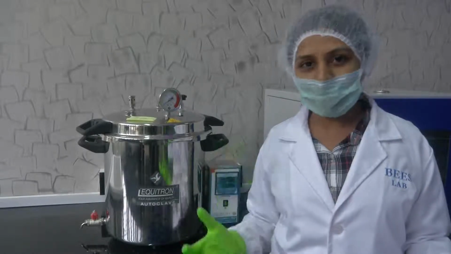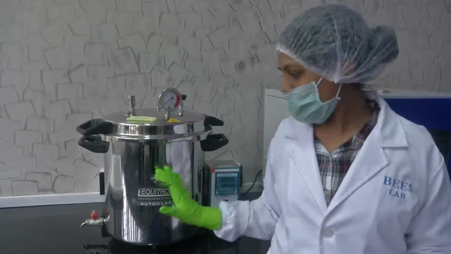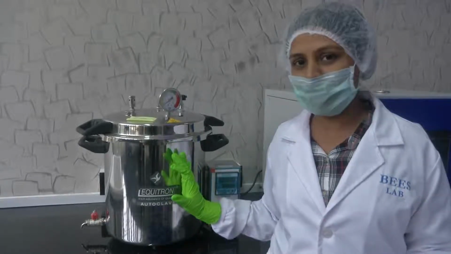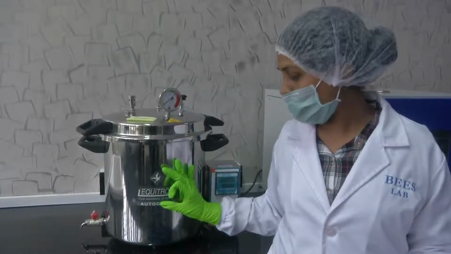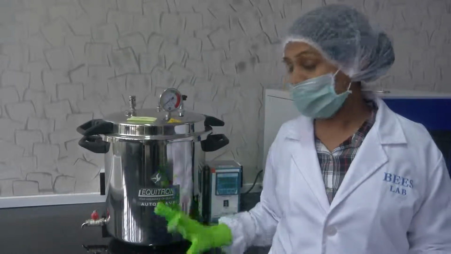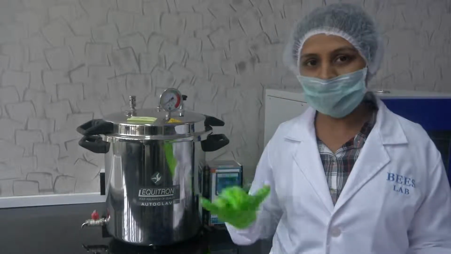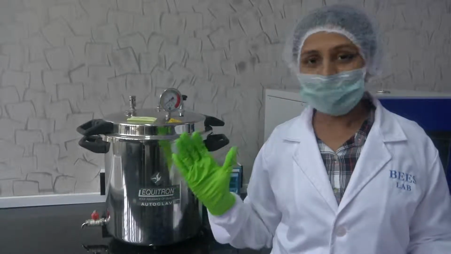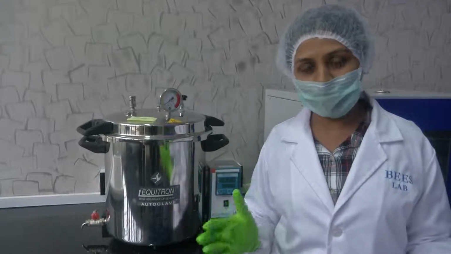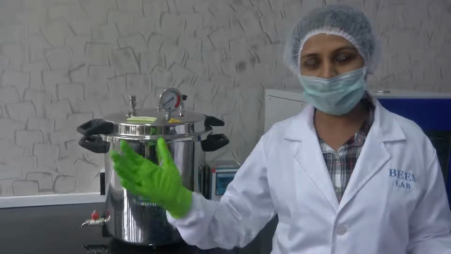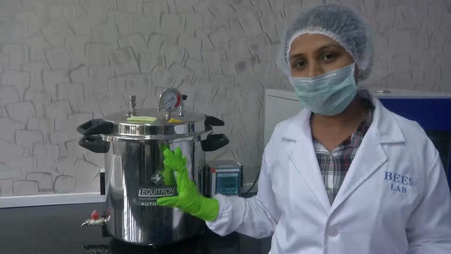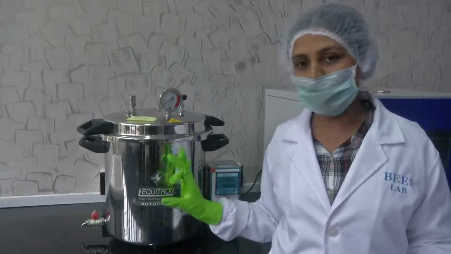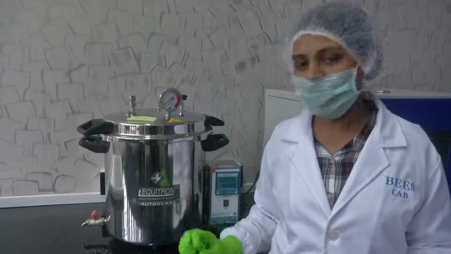So the applications are vast. This very much resembles the pressure cookers at home. These are tabletop, like the stove type autoclave. There are other autoclaves which are really huge. There are autoclaves used in aerospace industries which are as huge as 10 meters long and 3 meters wide. So this is a comparatively smaller one for a lab like ours.